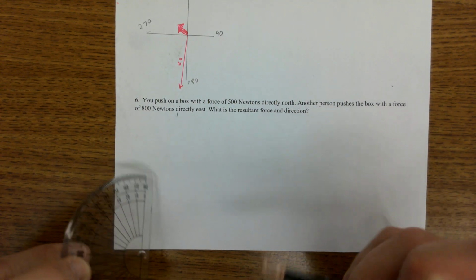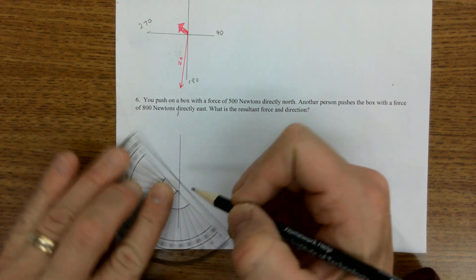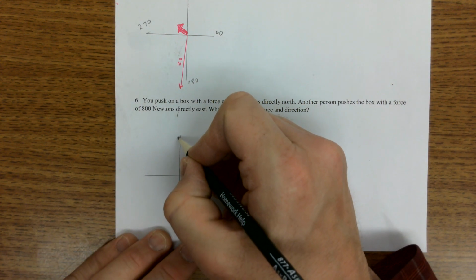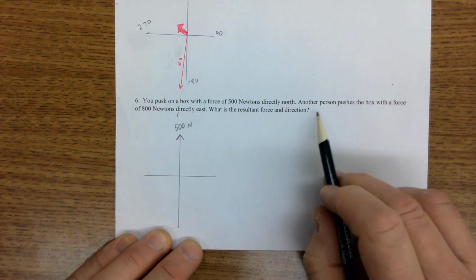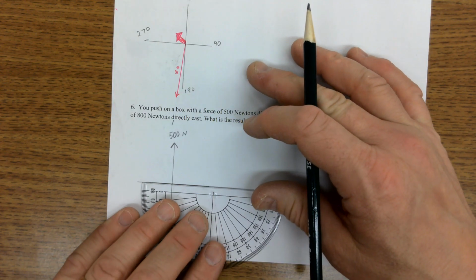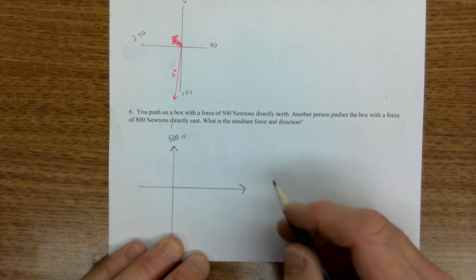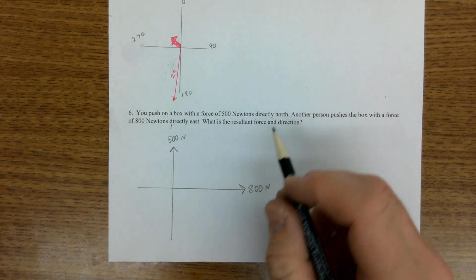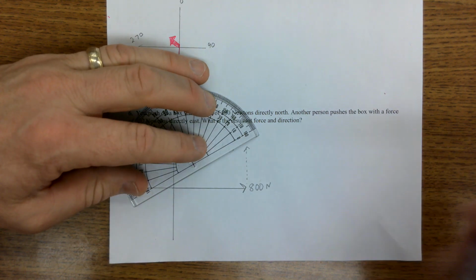All right, you push a box with a force of 500 newtons directly north. All right, we have another one of these. 500 directly north. So I'm going to go north 500 newtons. Another person pushes a box with a force of 800 directly east. Well, let me make this a little bit longer so it reflects that it's 800 and not 500. 500, 800. What is the resultant? Well, where is the resultant? Well, I take this vector and put it over here, and right there is the resulting vector.